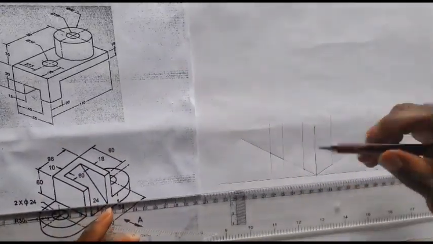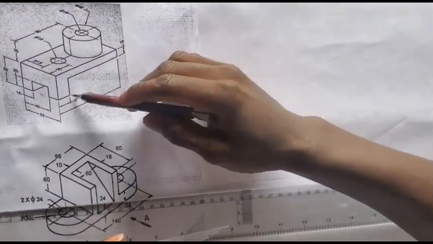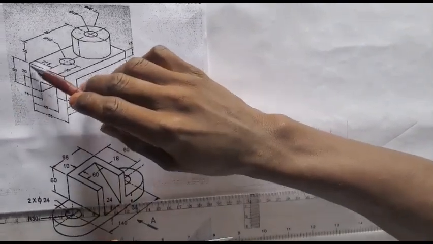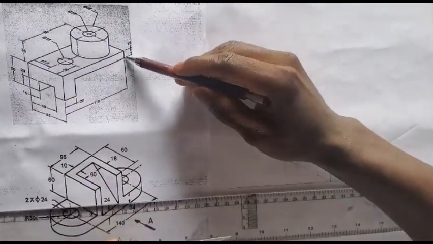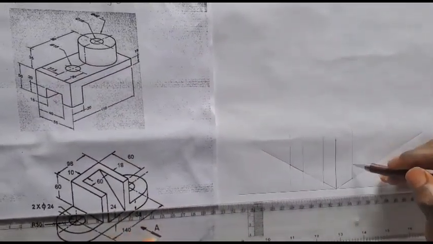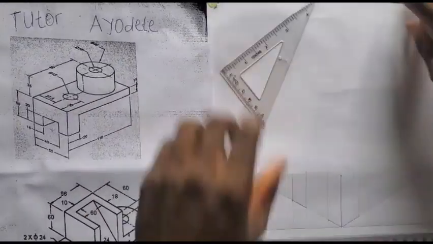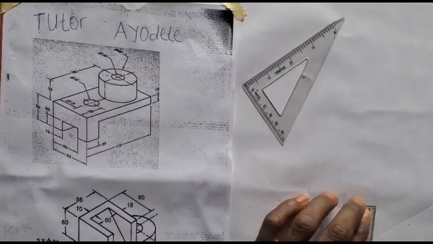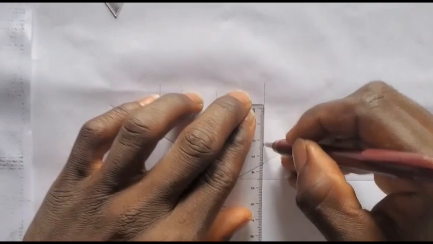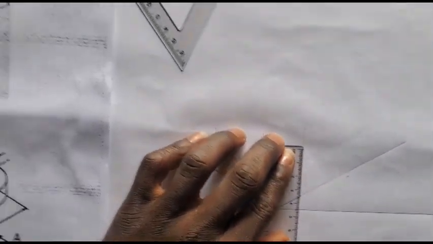Now we cannot take our measurement. We see that from this side to this side, first from here to here is 50. And we were told that from here to here is 15. If we say 50 minus 15, that should give us 35. That means the distance here to here should be 35. Okay. So I'm going to measure my 35. That's 3.5 centimeter. This is my 35.